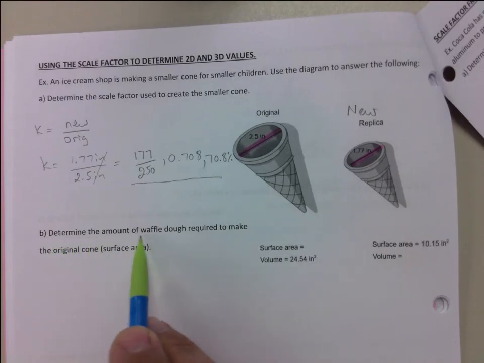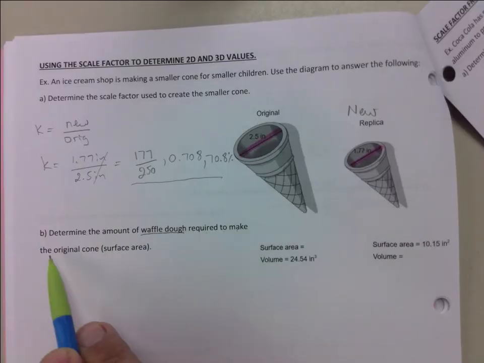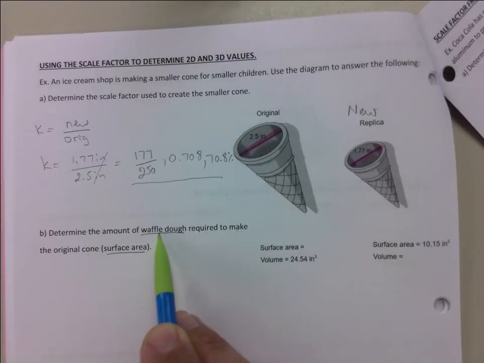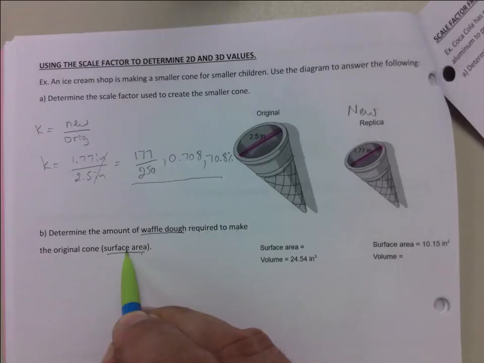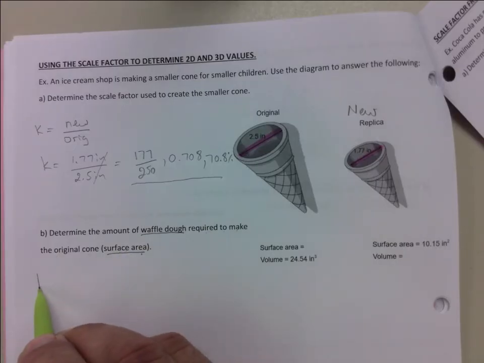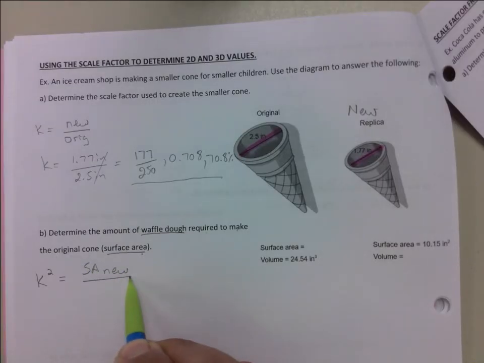B, determine the amount of waffle dough required to make the original cone. It's asking for surface area because it's waffle dough. Because it's surface area, you're going to think K what? Squared is equal to surface area of the new over surface area of the original.